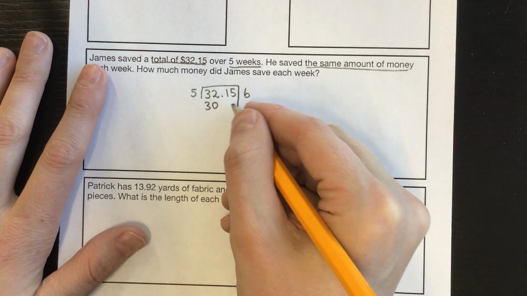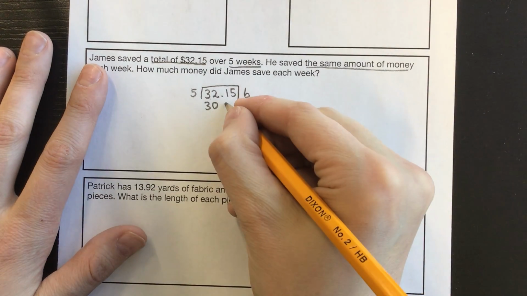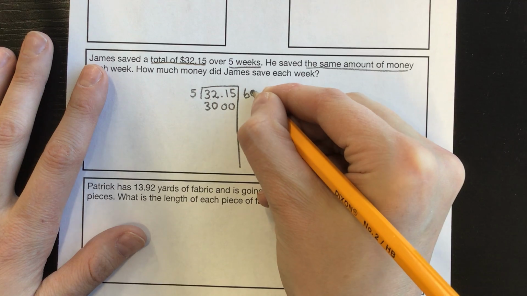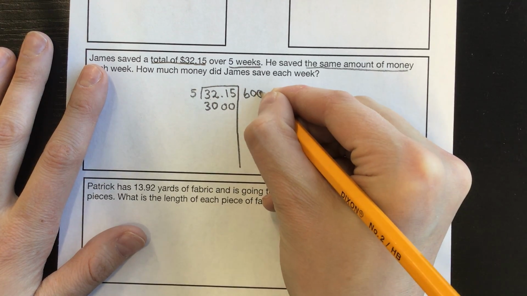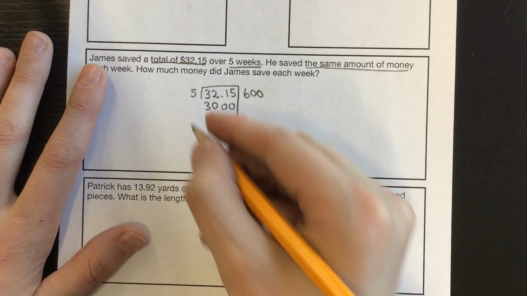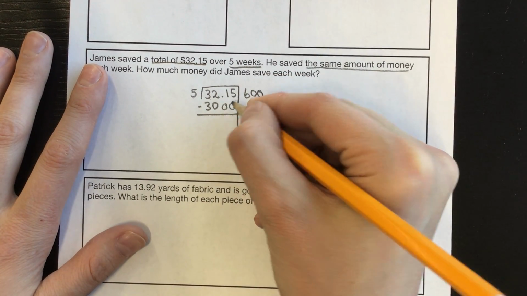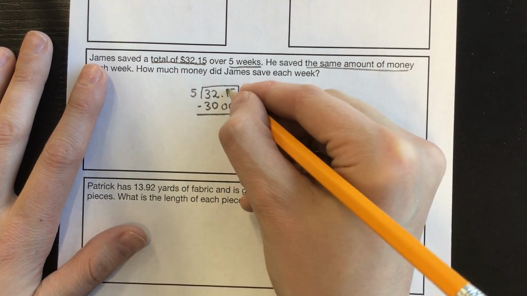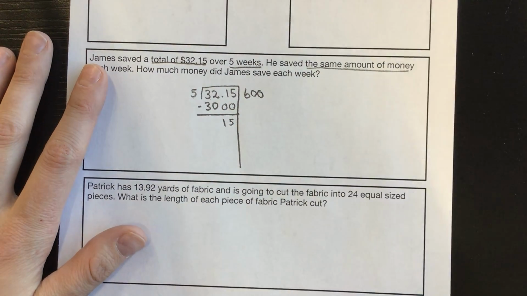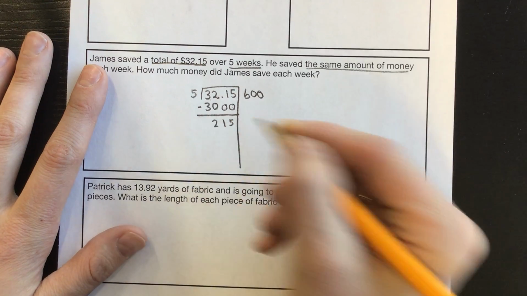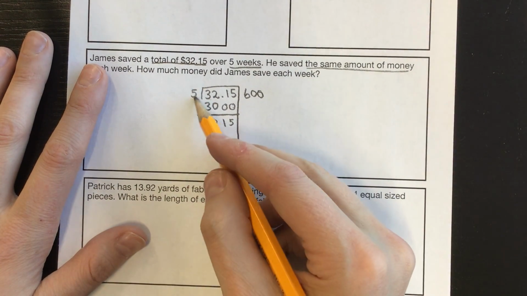I've got these weird spaces, so I have to fill in the weird spaces with zeros, and because I put 2 zeros there, I have to put 2 zeros out here. Now I subtract. 5 minus 0 is 5. 1 minus 0 is 1. 2 minus 0 is 2. Okay, now I start over.